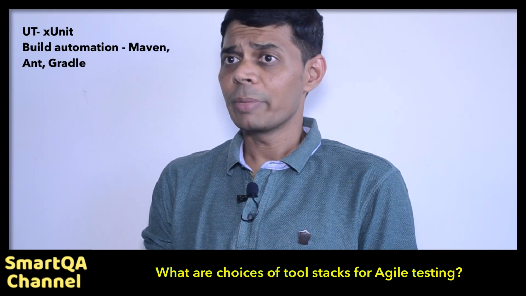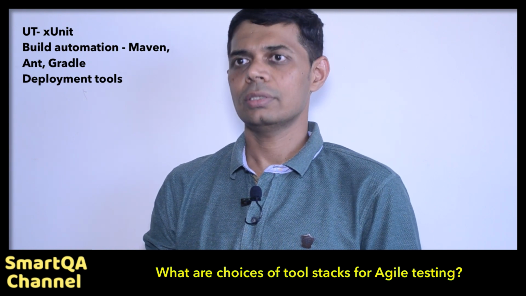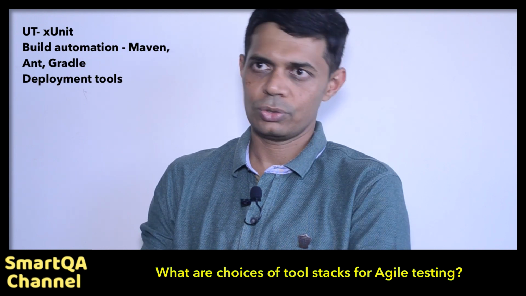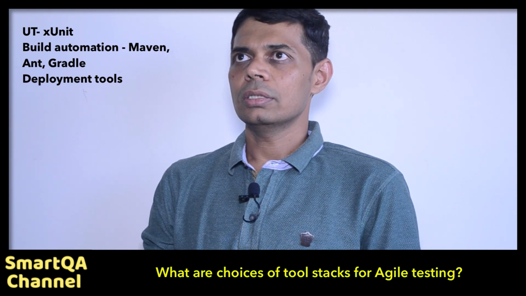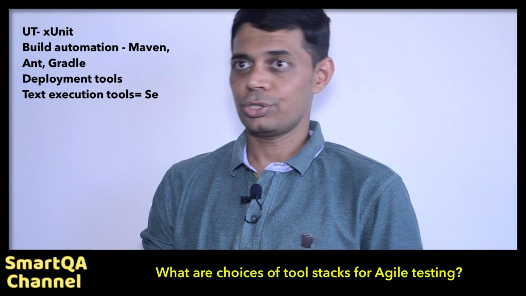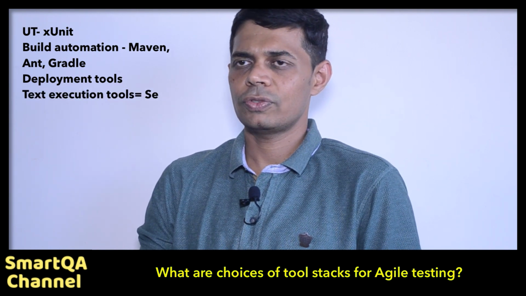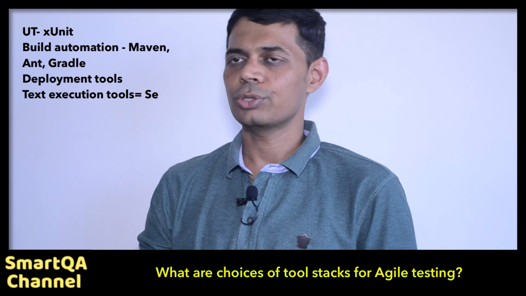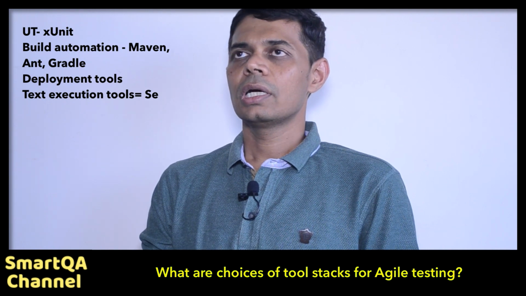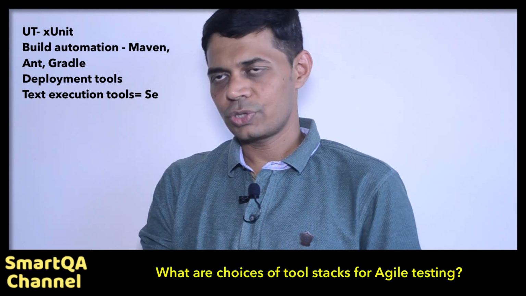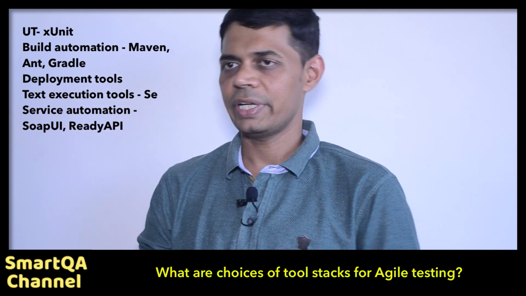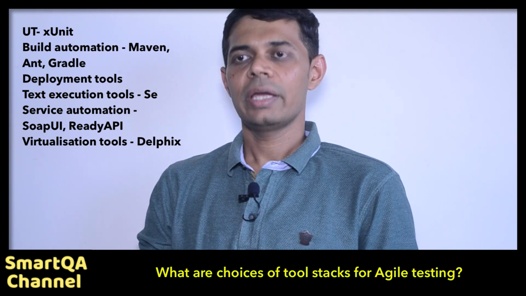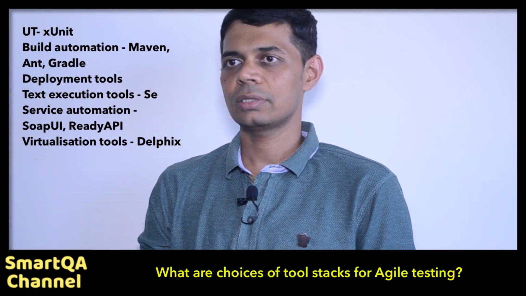Other than that, you have deployment tools. So you would want to deploy the build on the test or dev servers. So you'd use a set of tools that are available, both open source and commercial. Then you have test execution tools, right, which most of the QA community is using. You have Selenium, you have UFT, and there are a lot of scripting solutions also coming in. Then when it comes to service automation, there are tools like SoapUI and ReadyAPI, and then there are virtualization tools. If you don't have your endpoint, you would virtualize the service URL.